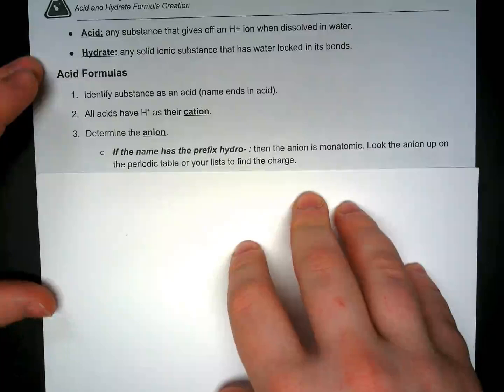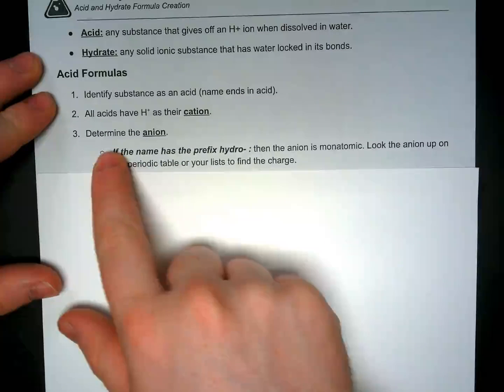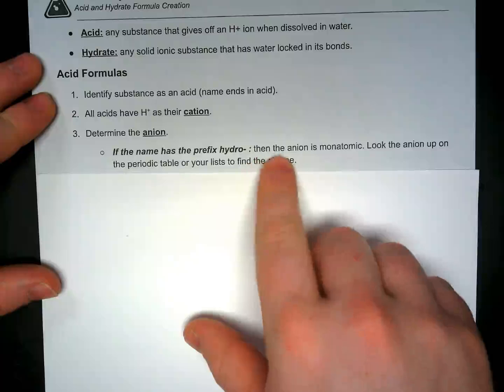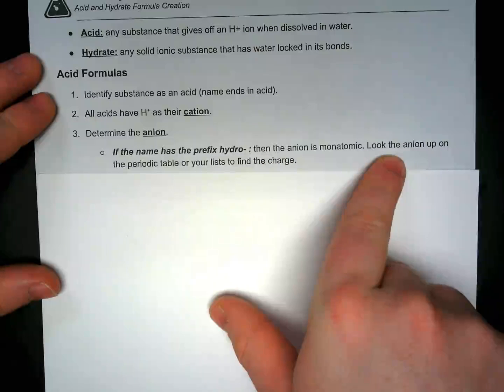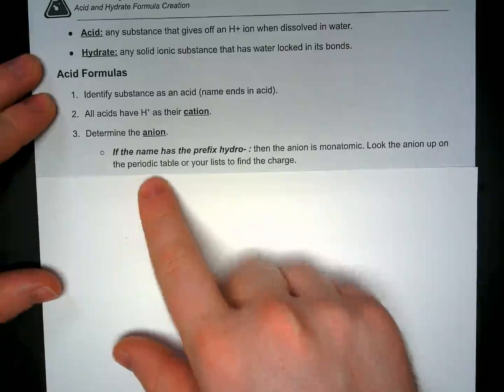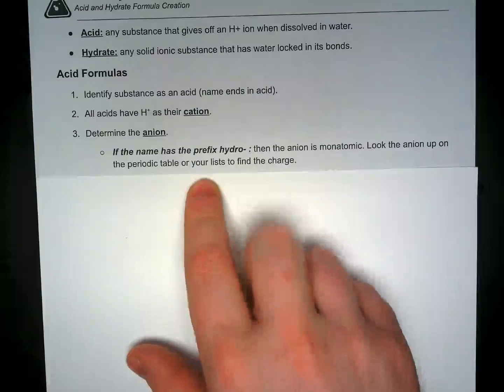If the name has the prefix hydro, then the anion is monatomic. I'll read that again. If the name has the prefix hydro, then the anion is monatomic. Look up the anion on the periodic table or your list to find the charge.